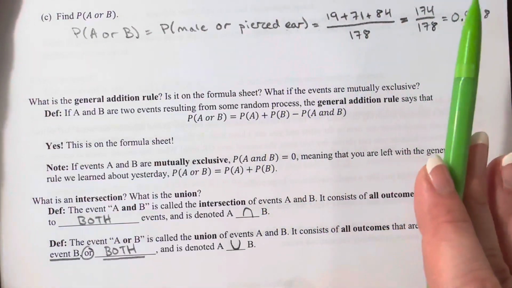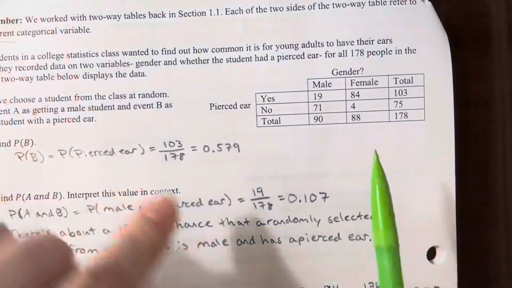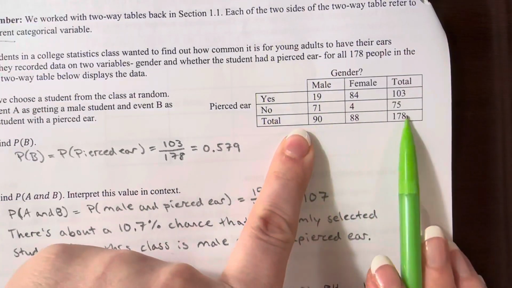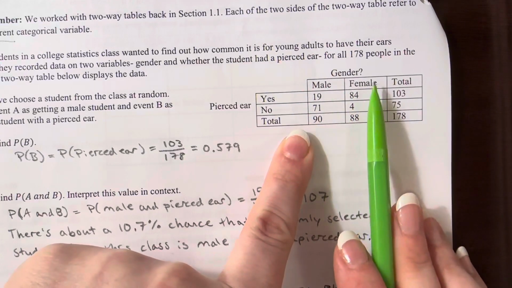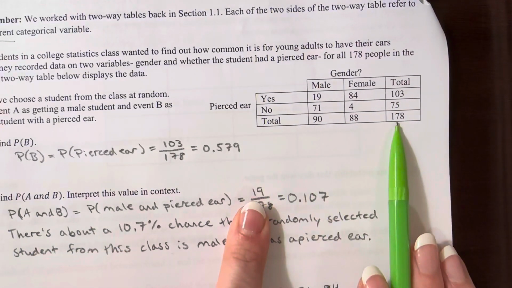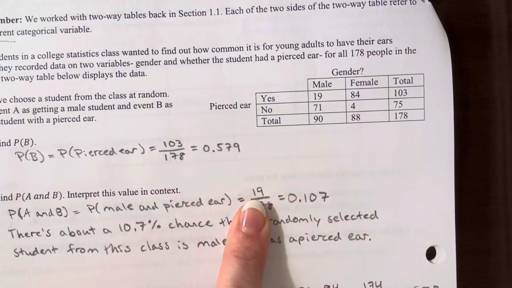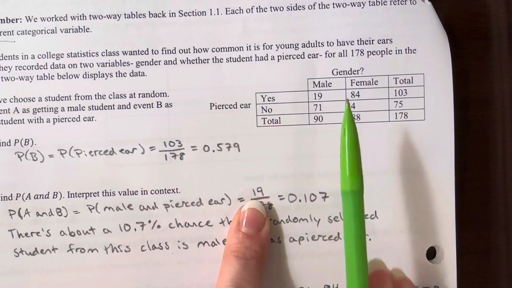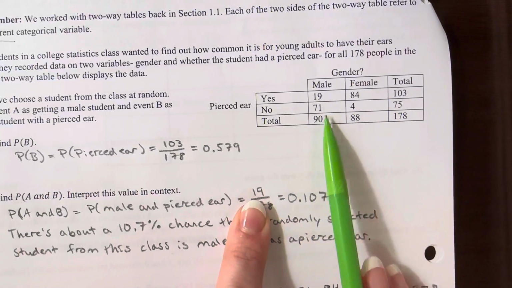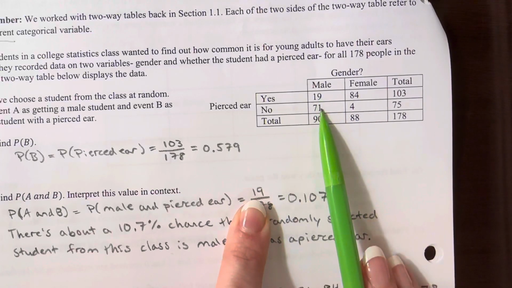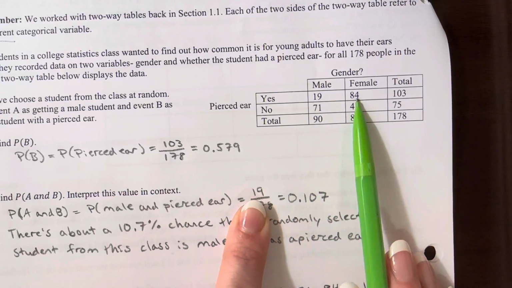And the reason that this works is the probability of male would have been 90 out of 178. The probability of pierced ears would have been 103 out of 178. 90 plus 103, that's 193. That's more than our total. But that's because this 90 is the sum of 19 and 71, and this 103 is the sum of 19 and 84.